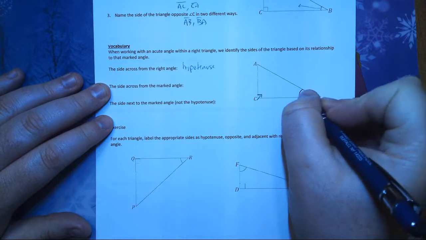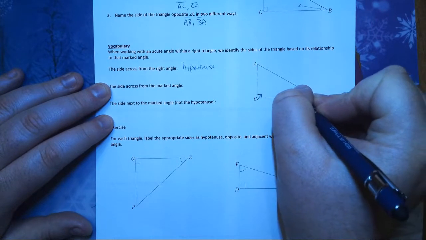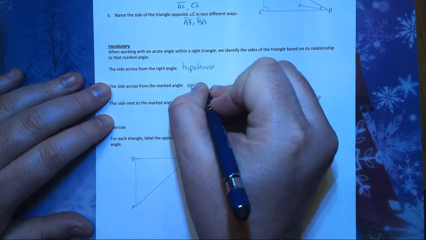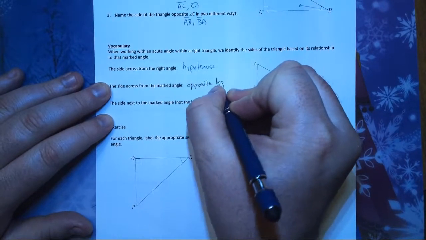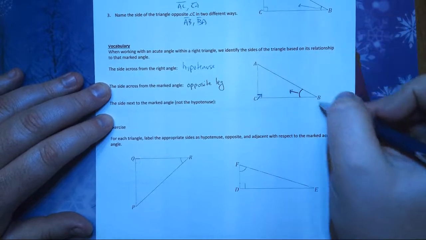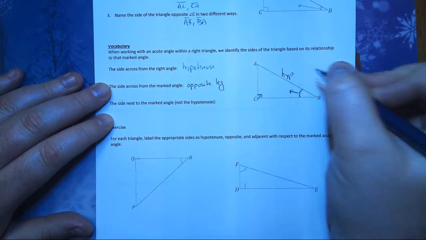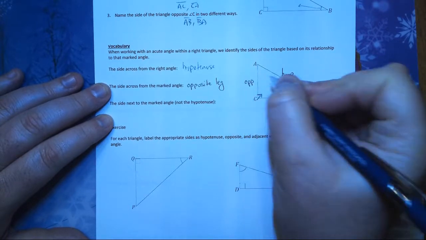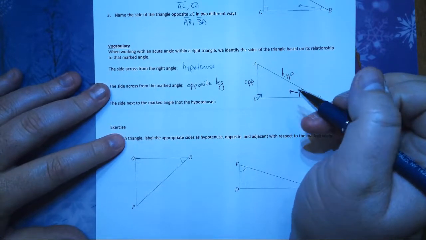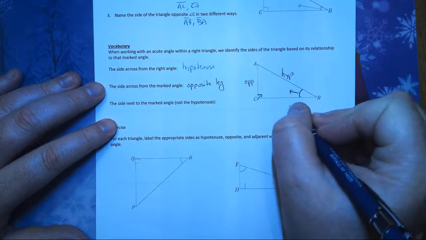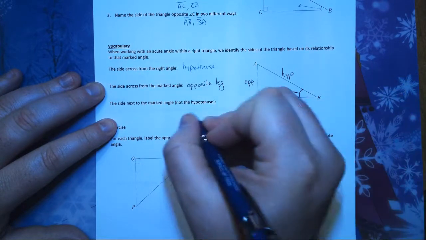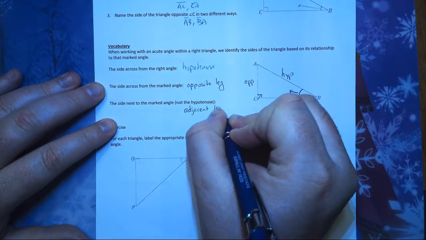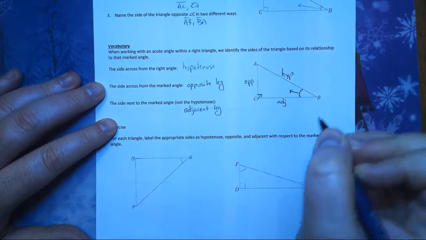The side across from the marked angle. When you look at the marked angle, the side across from it is considered the opposite leg. Okay. So remember, we have the hypotenuse, which we call HYP for short. We have the opposite leg, which we usually label as OPP. And the side next to the marked angle is called the adjacent leg. And that's what we label ADJ.